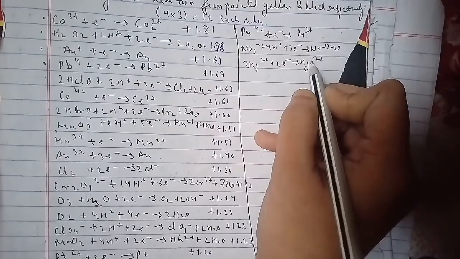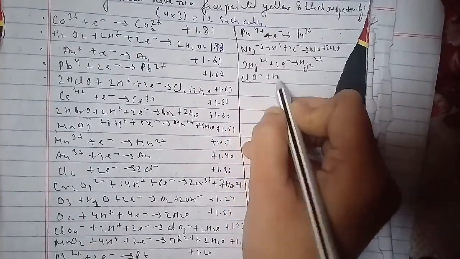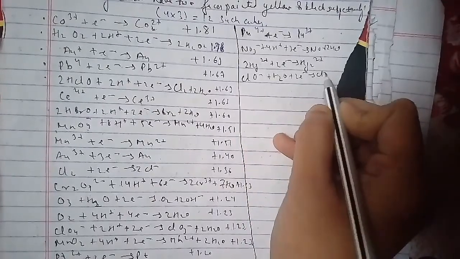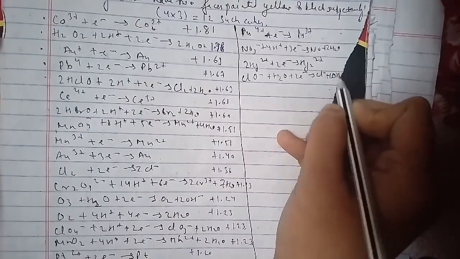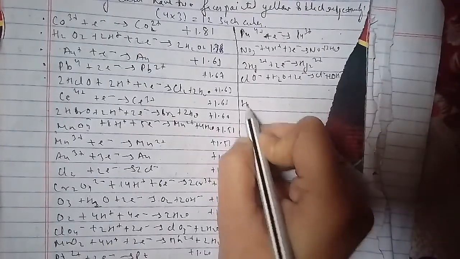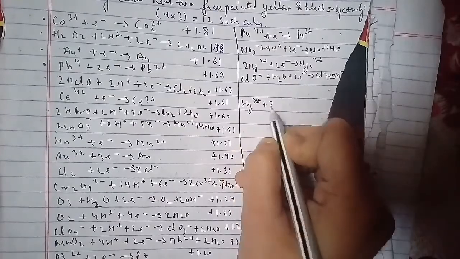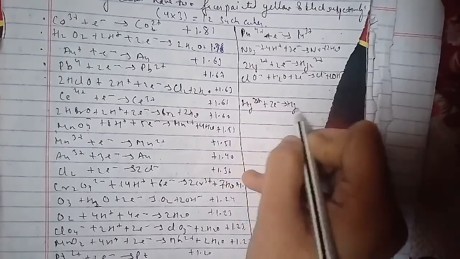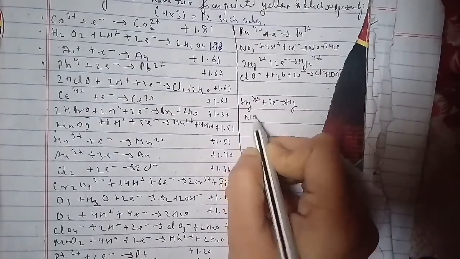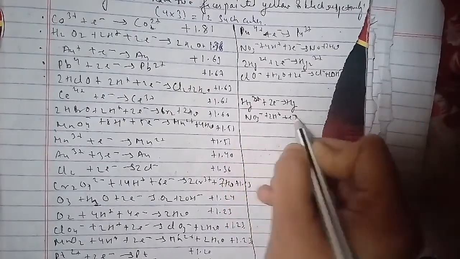Then we have Hg2SO4 plus 2e minus will give 2Hg plus SO4 2 minus. MnO4 2 minus plus 2H2O plus 2 electron will give MnO2 plus 4OH minus. We'll have MnO4 minus plus electron, it is MnO4 2 minus.